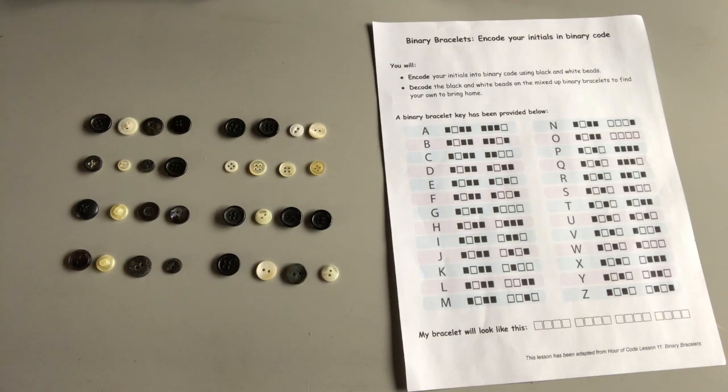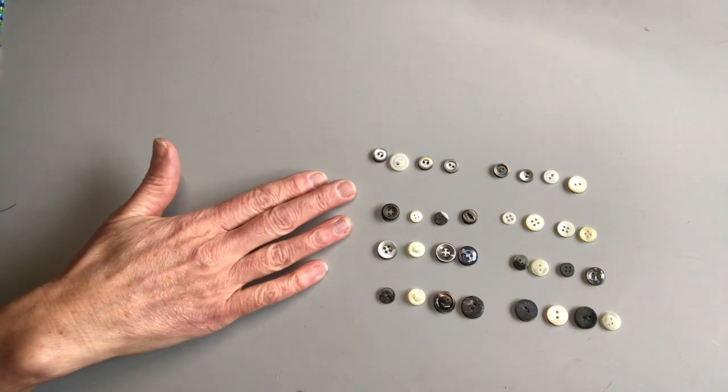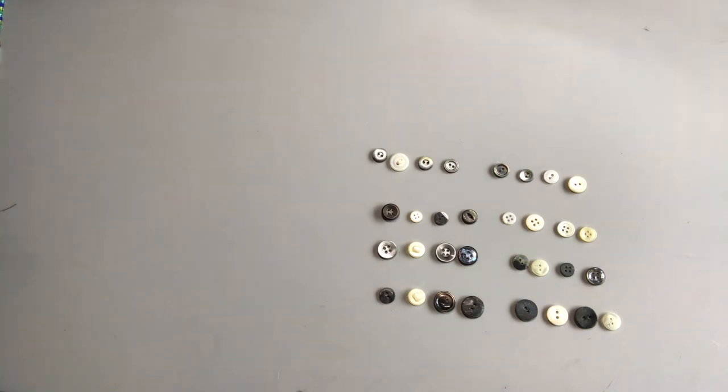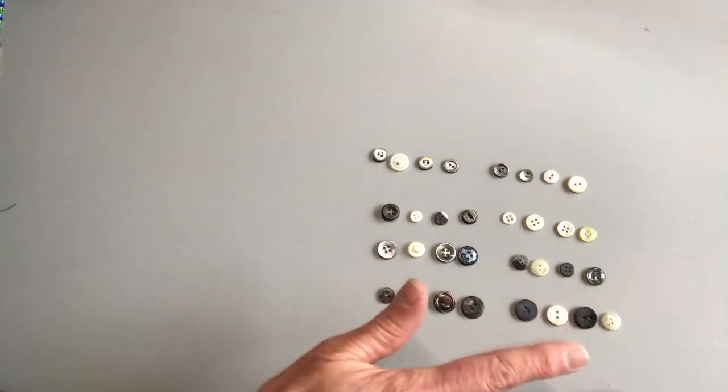Can you decode my message? I'll give you a hint. It's a word. I spread it out to make it easier for me to make and for you to decode, but for a computer, these wouldn't be buttons. A computer wouldn't be able to decode the buttons. They would each be zeros or ones.